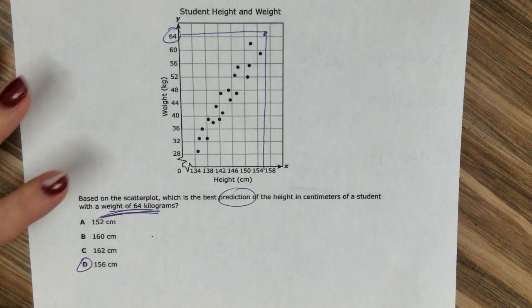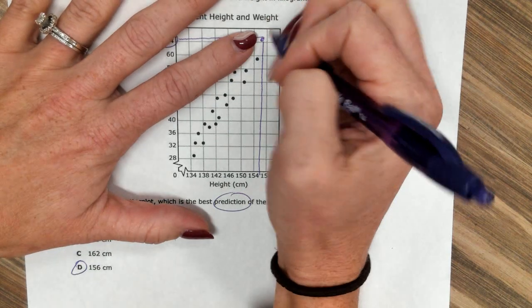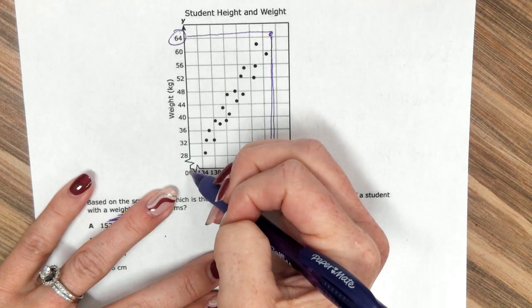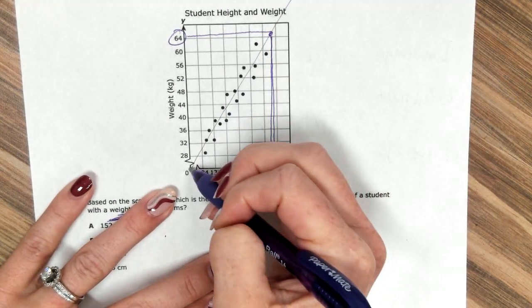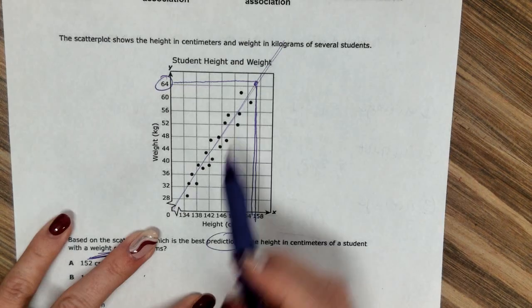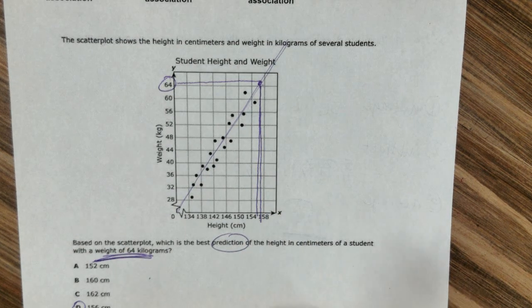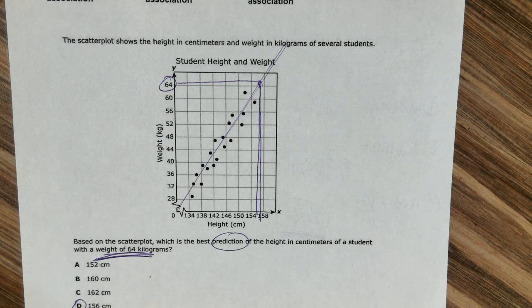So what do you think the closest answer would be? 156. So remember, to make a guess, to make an estimate, you have to use the trend line. The trend line means where the line would go through the dots following the trend. And notice that it would hit that dot right there. Okay, do y'all remember how to do scatter plots? They're super easy, yes?